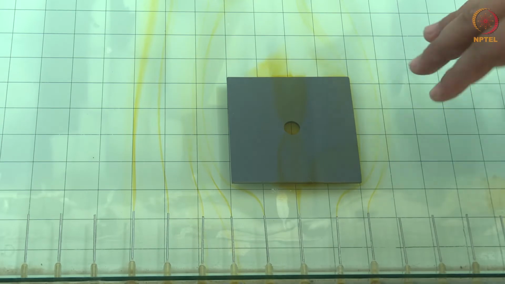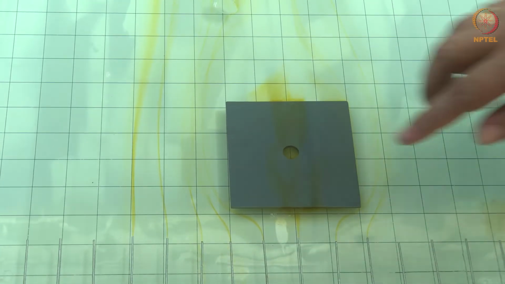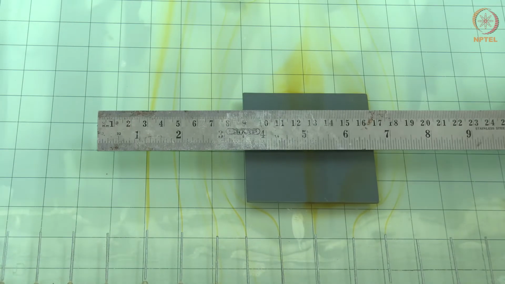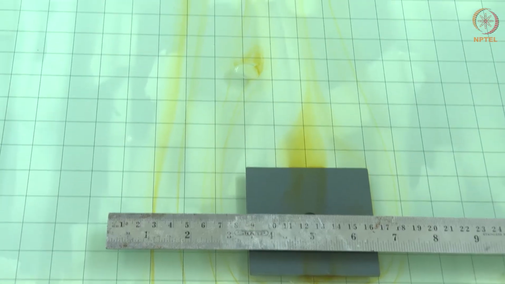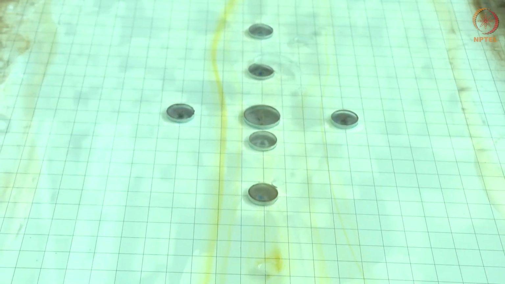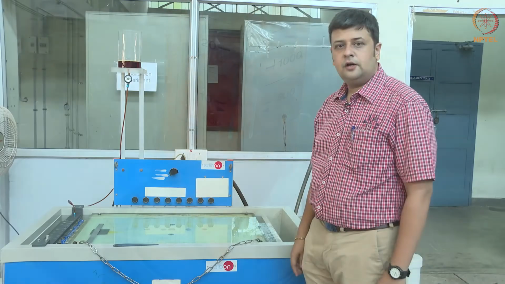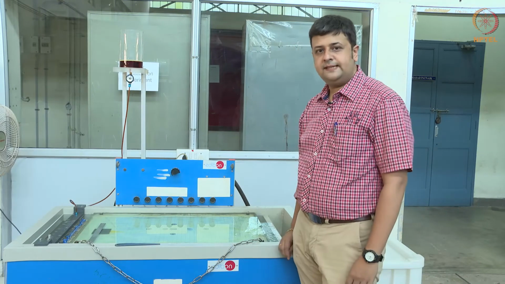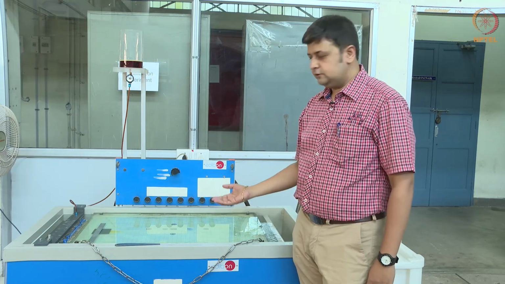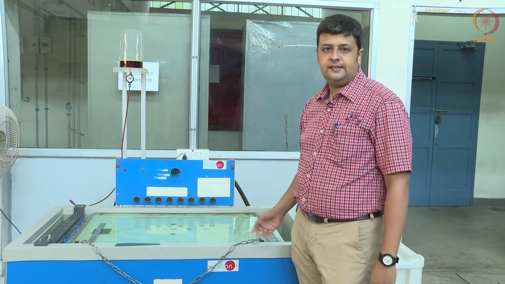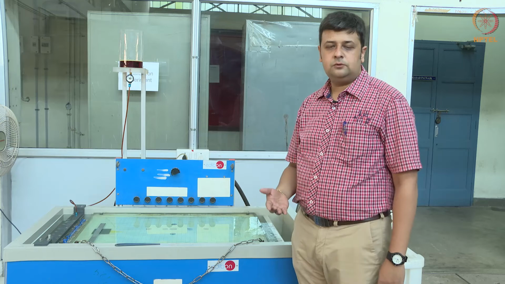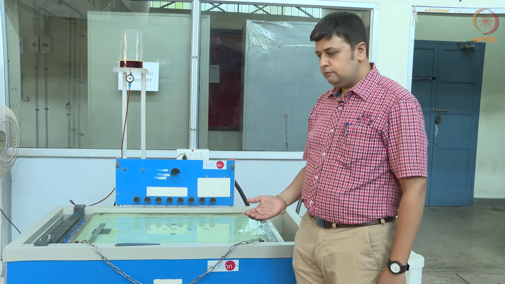We can observe the streamlines for the square section. Now we have visualized the streamlines for square, aerofoil and cylinder. Next we will see how to calculate the x velocity.